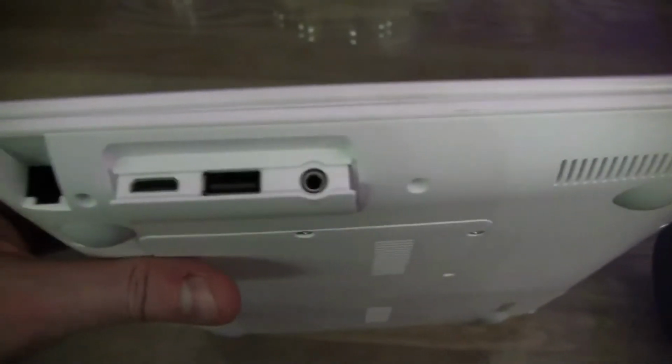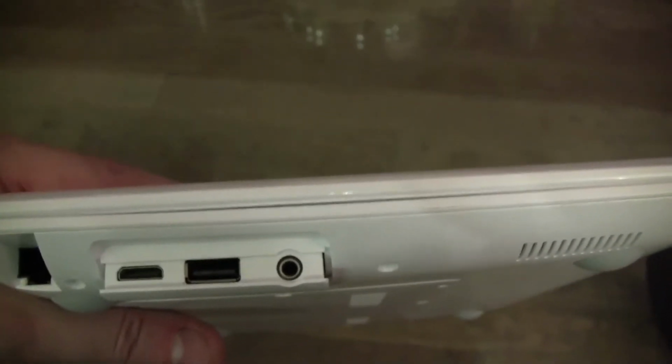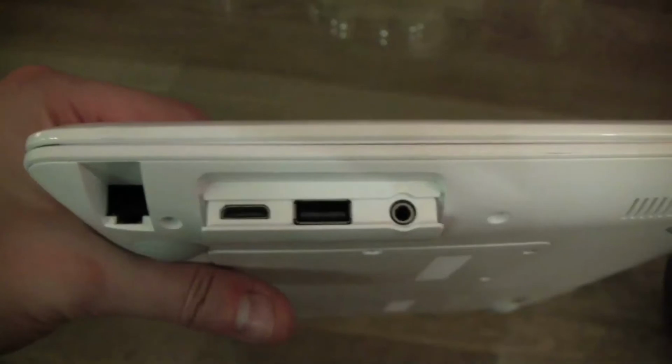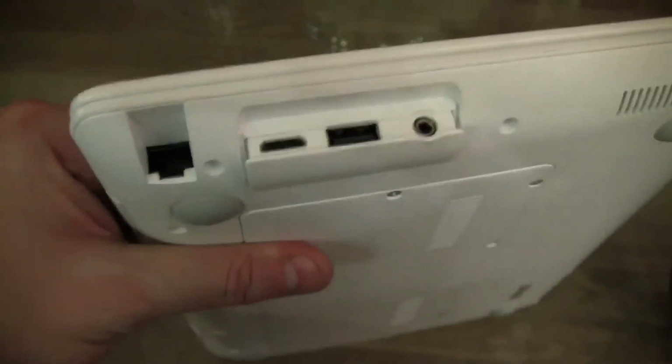I like this. It's a little bit hidden. So we have a connector for your headset, and that's another USB 2.0. And this looks like an HDMI out, or is this a micro USB? Whatever, if I'm wrong, just leave a comment and blame me for this. An Ethernet connector. It comes with a 3-cell battery.